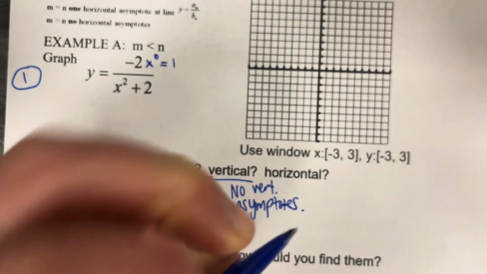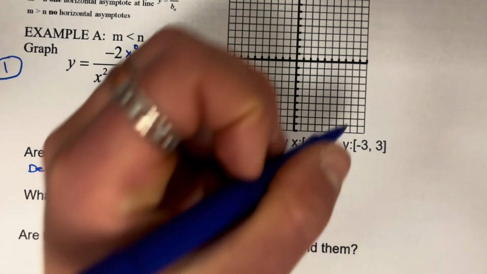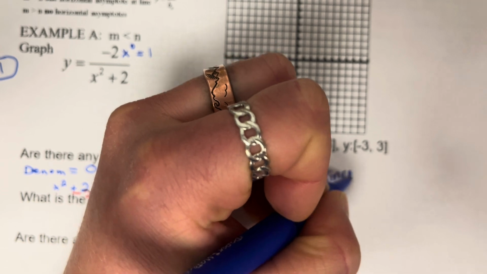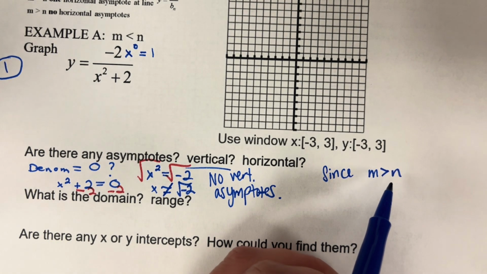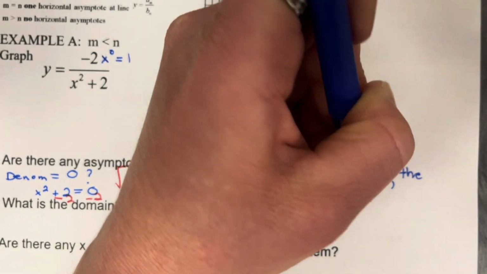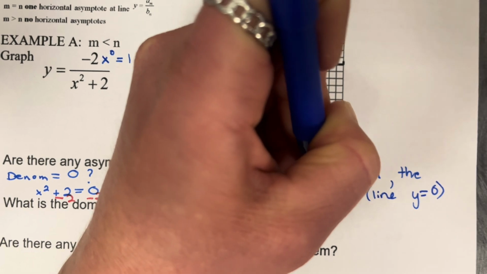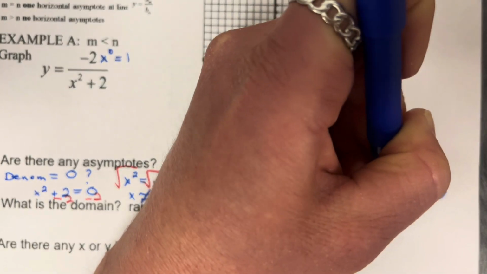For horizontal asymptotes, we're going to go by our rule. So since m is greater than n, or the degree on the bottom is greater than the degree on top, the x-axis, or the line y equals 0, is a horizontal asymptote.